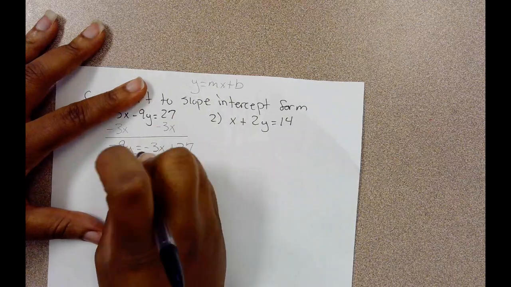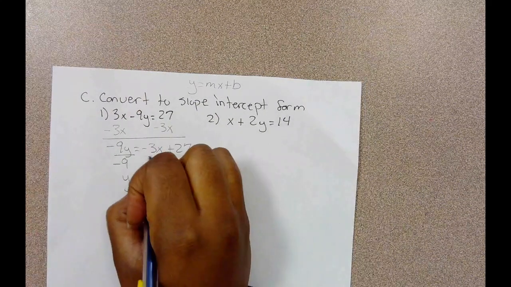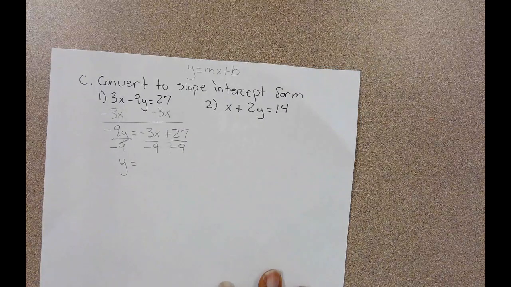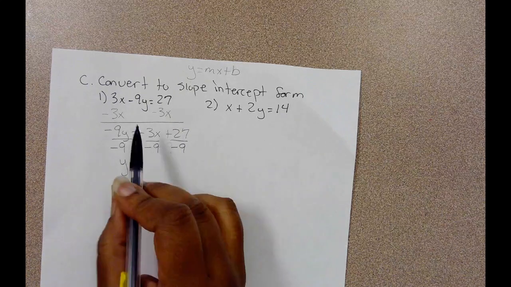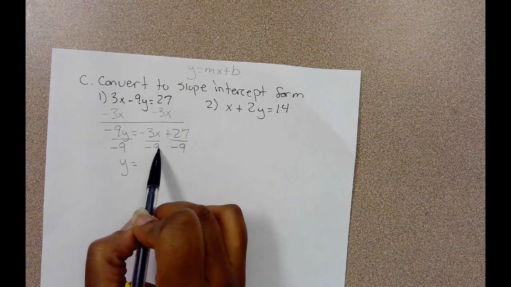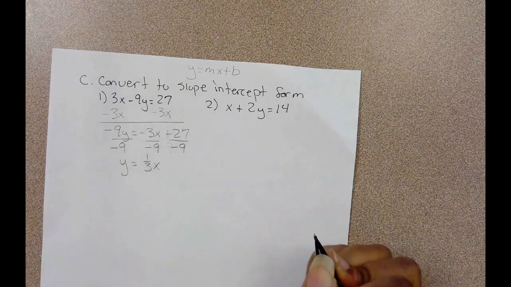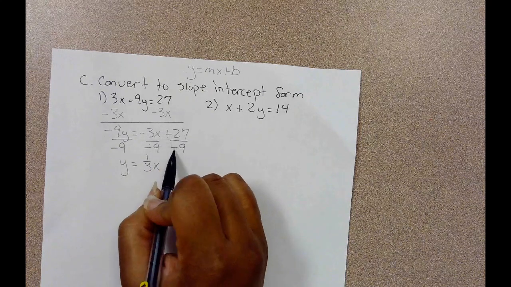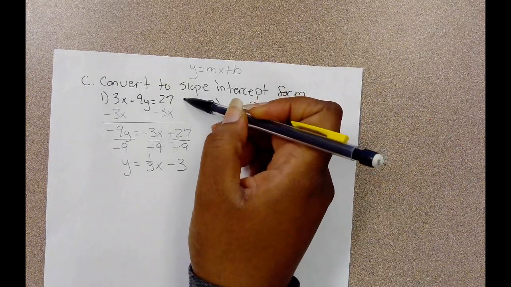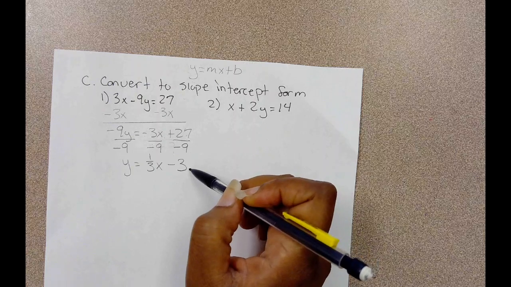I'm going to rewrite this differently, which would be still the equivalent of what I've written before. Just breaking it up so that you can better see how I'm getting my answer. So now I have negative 3x divided by a negative 9, so that gives me a positive. 3 over 9 is 1/3 x. And I have a positive 27 being divided by a negative 9, minus 3. So there, I just converted standard form into slope-intercept form.